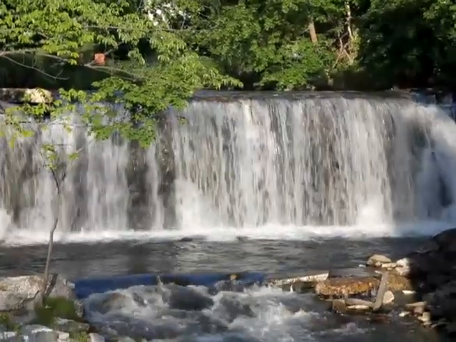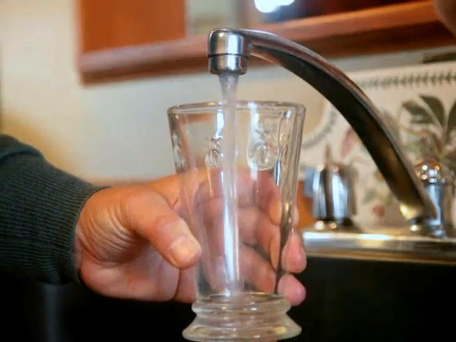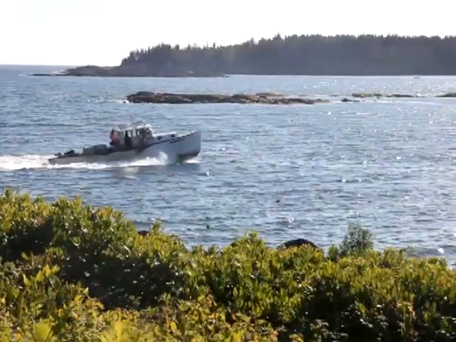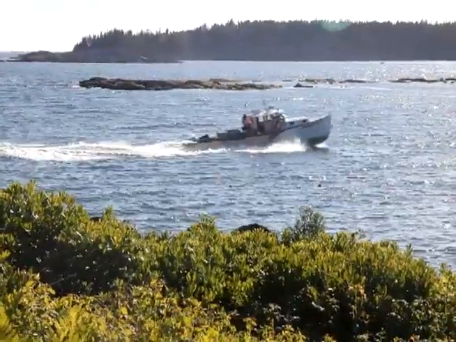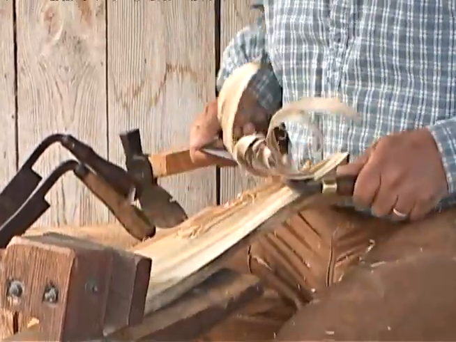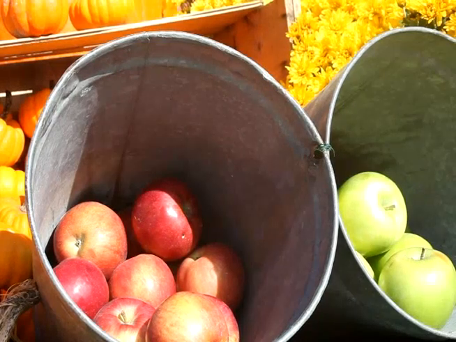What exactly are natural resources? What are some examples of the natural resources we use? And why are natural resources important? During the next few minutes, we're going to answer these questions and others as we explore natural resources.